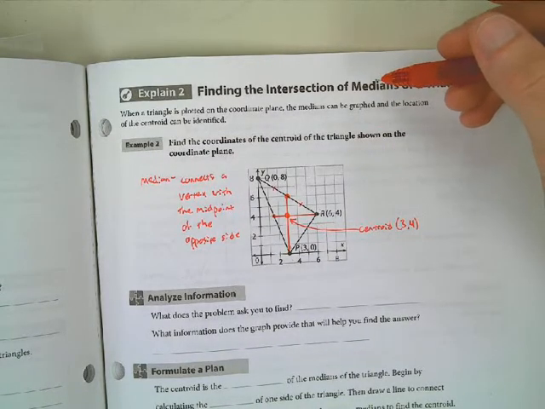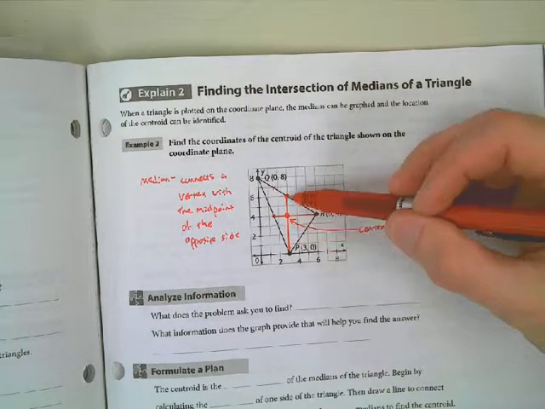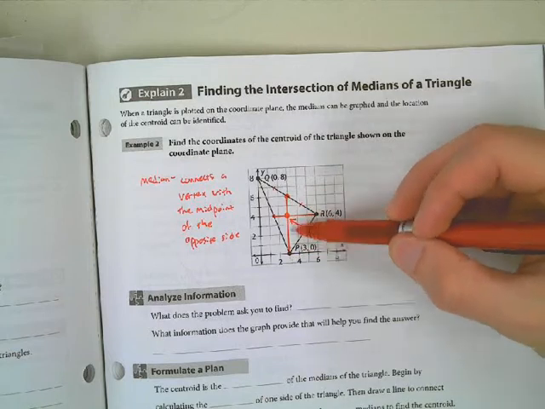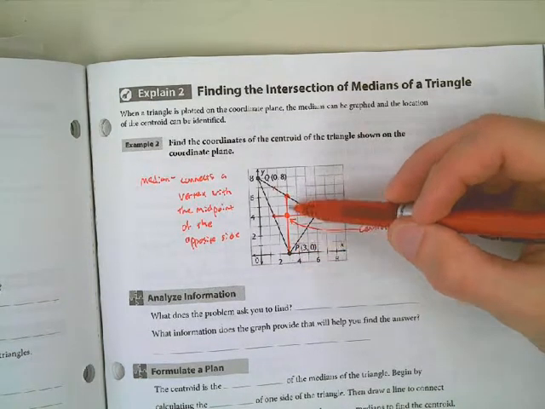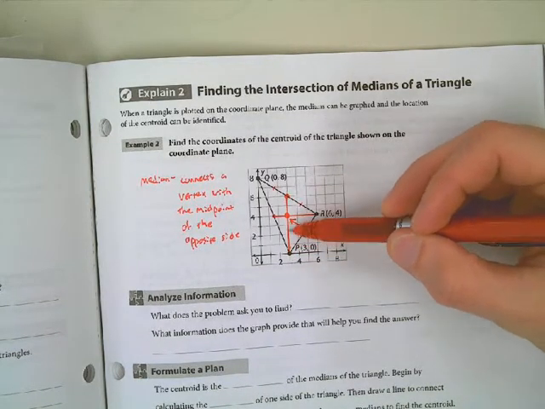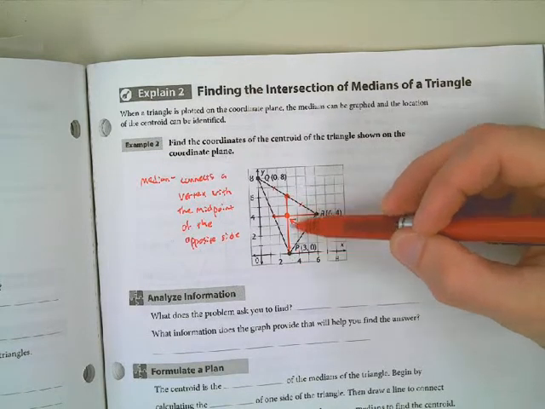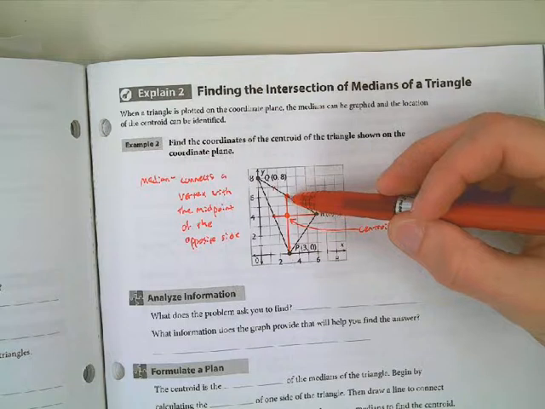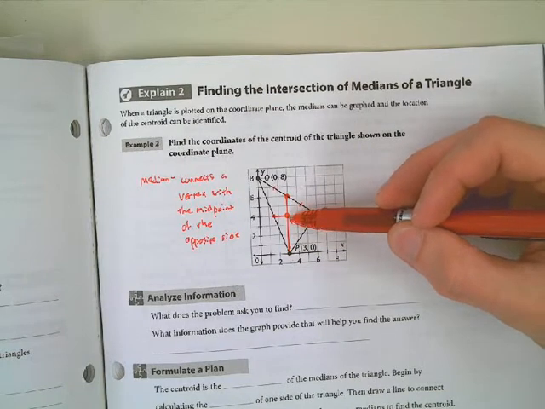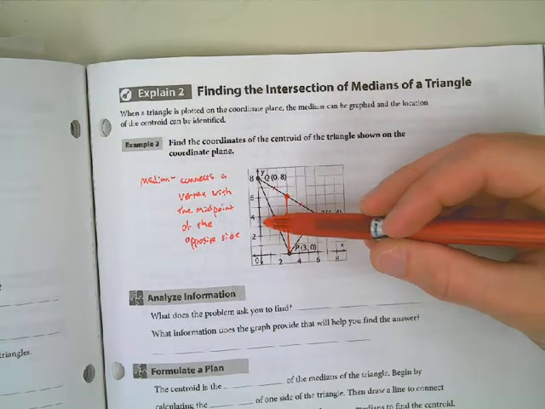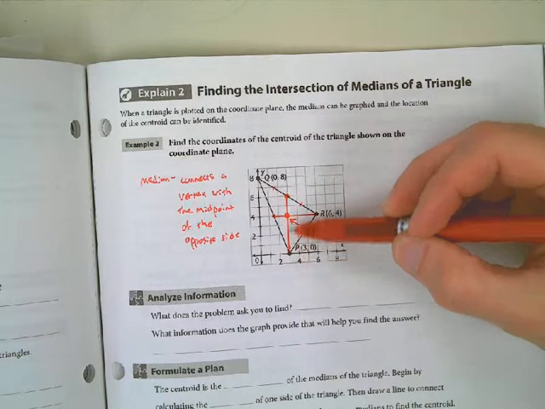You can also see here, for example, in this median, the 1/3, 2/3 relationship. What is the length of this median right here? What's the entire length of this vertical median that I have drawn in here? It's a length of 6. And so what's 2/3 of 6? Well, it looks like it should be 4, right? And that's a length of 4. And what's 1/3 of 6? That would be 2. So they sure do match up.